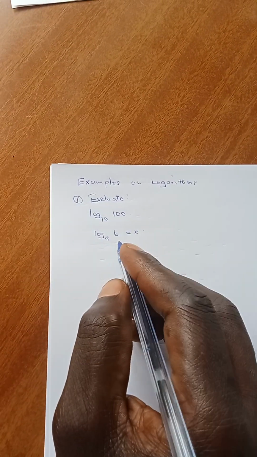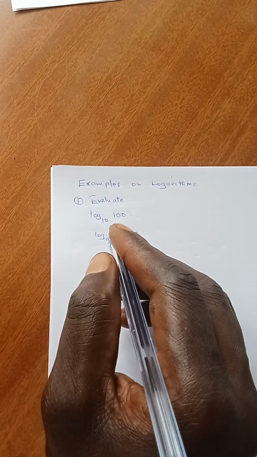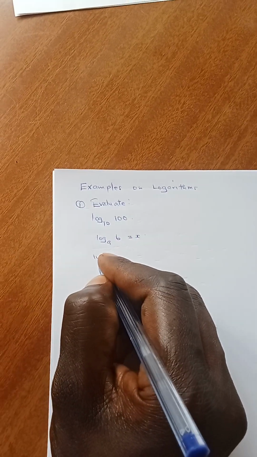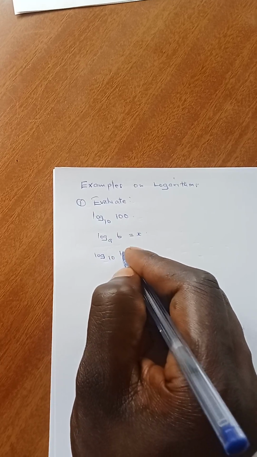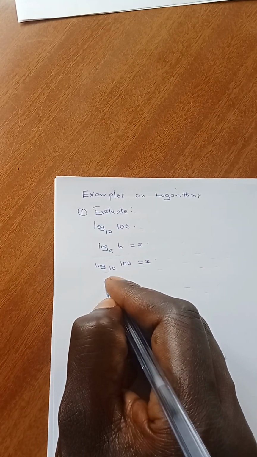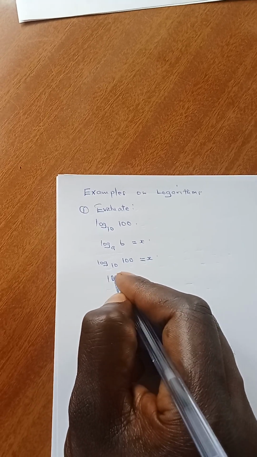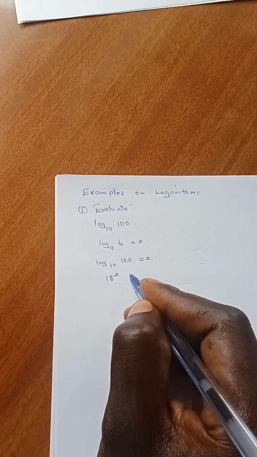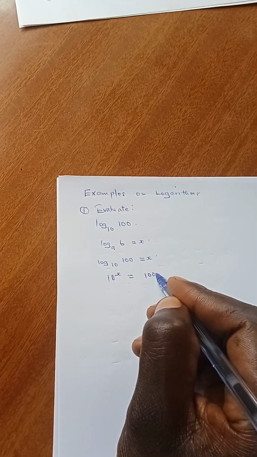And for this case, we may even let the example now be that log to base 10 of 100 is x. And therefore this simply means that when 10 is raised to power x, then it should give us 100.